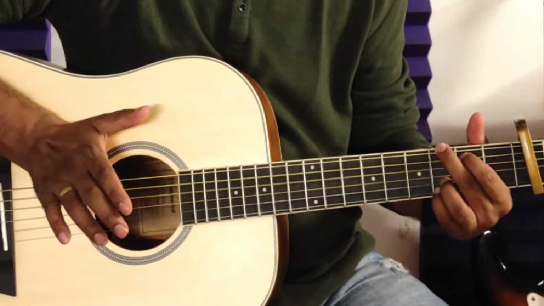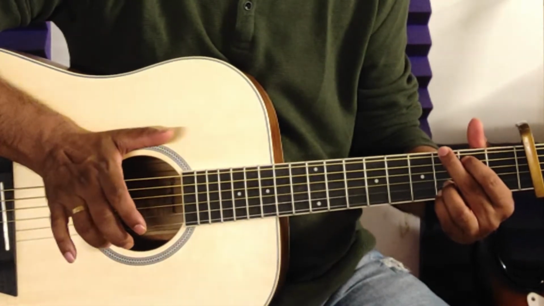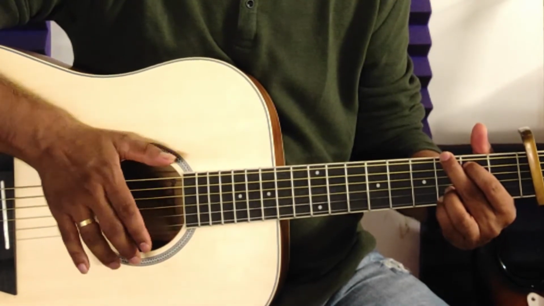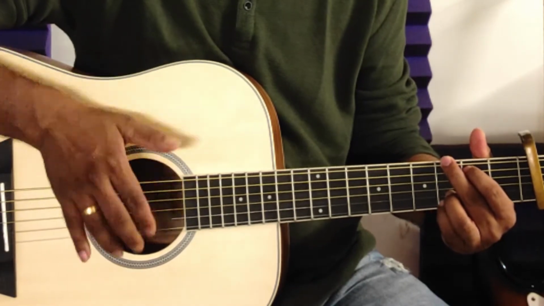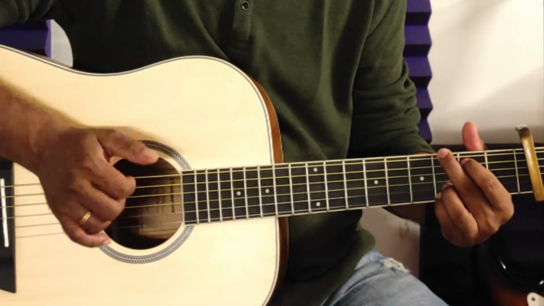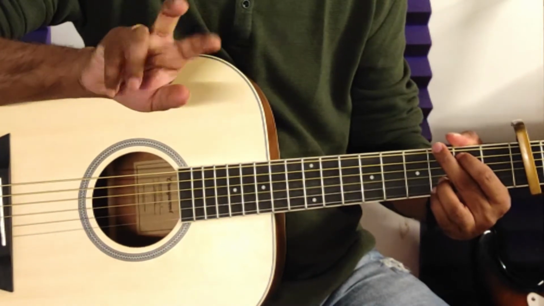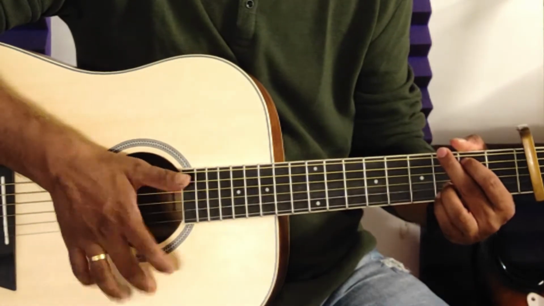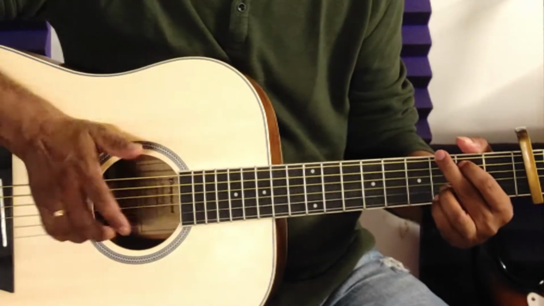So both the bass and the strings have to be played together. Once you do this, you come back giving an upstroke with the fingers. Then go down just below the sound hole with the nails of your middle and index finger. You tap twice, one with the middle, one with the index, middle, index. So it sounds like this.